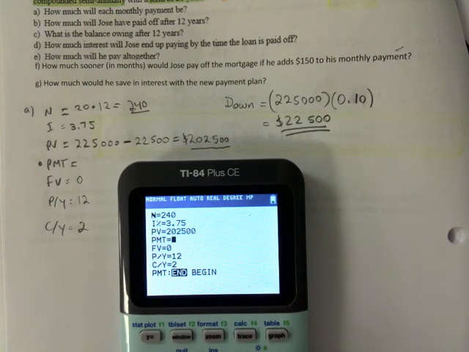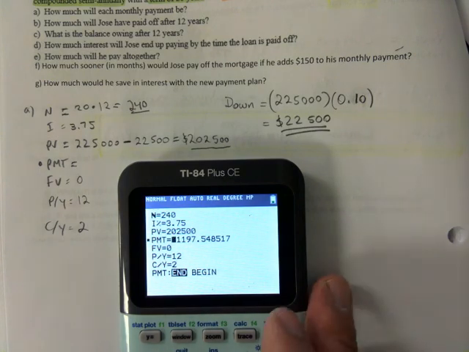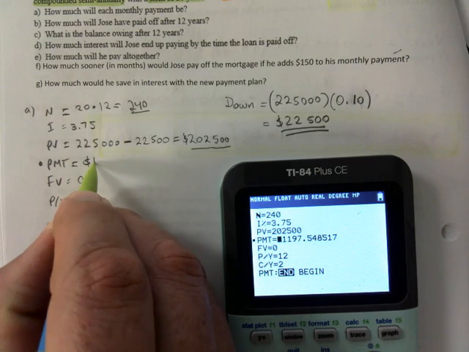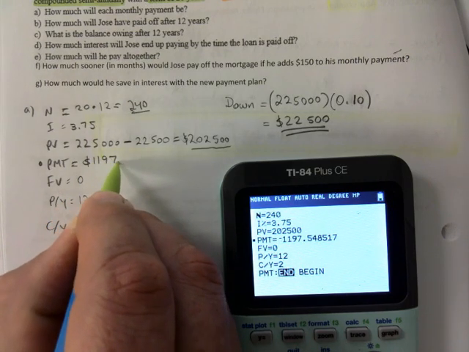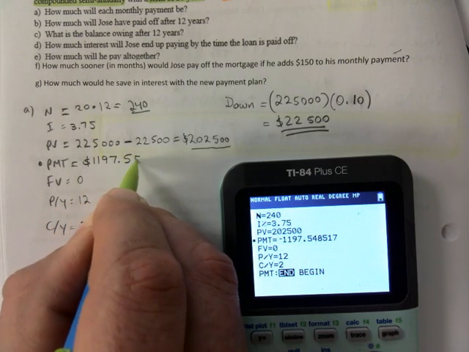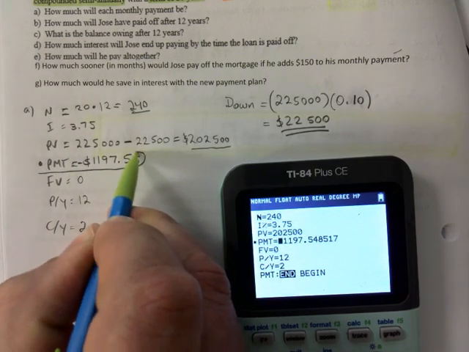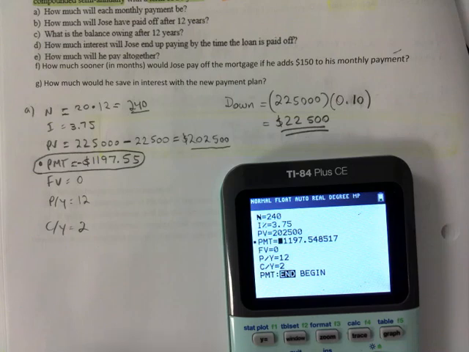Go to the payment, alpha, enter, and it's a monthly payment of 1197.55. I will put the negative in front there, because this payment is leaving you. It's going to the bank to pay off your balance owing. Okay. So there you figured out your payment.